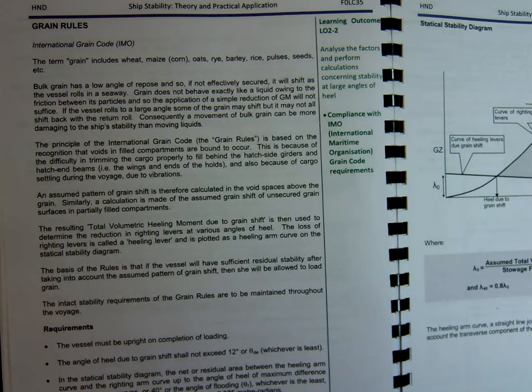And what we do, we use what we call healing moments due to the grain shift. So we accept that there's going to be a reduction in our righting levers, and we feed those into the stability data so that worst case scenario, we make sure that the vessel is secure.